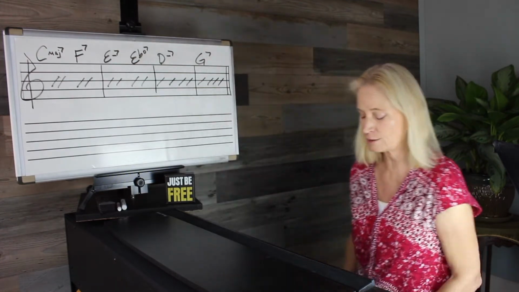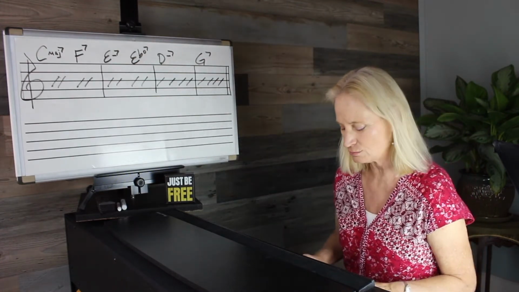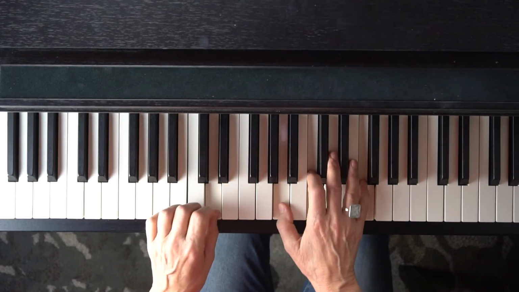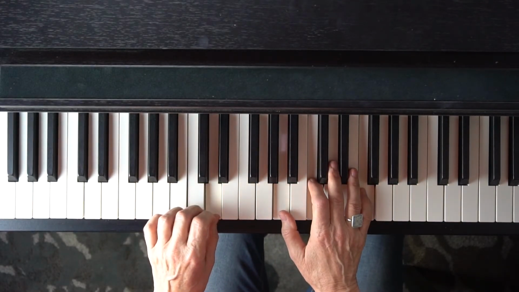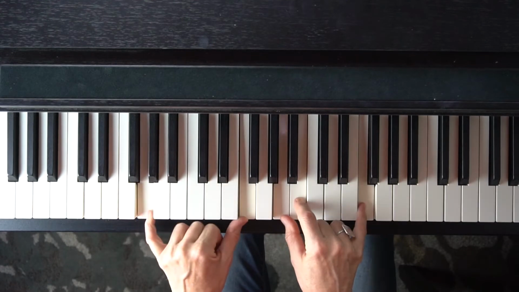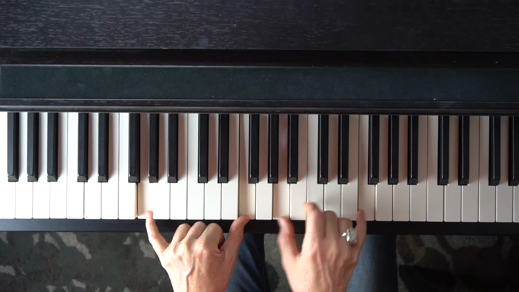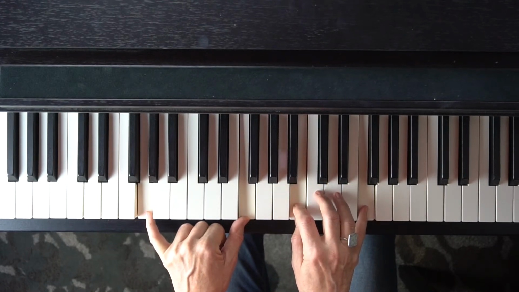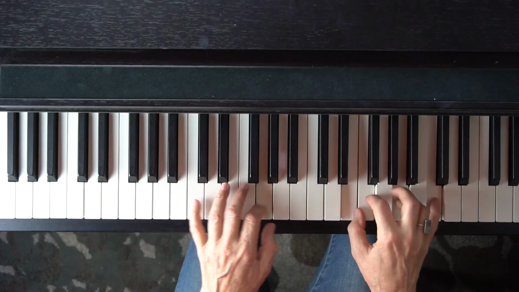Take a look at the piano. We have passing notes, especially on dominant 7 chords like this. We want to make a 4-3 suspension, 1, 2, 3, 4, and then 1, 2, 3. Super common and it sounds great.